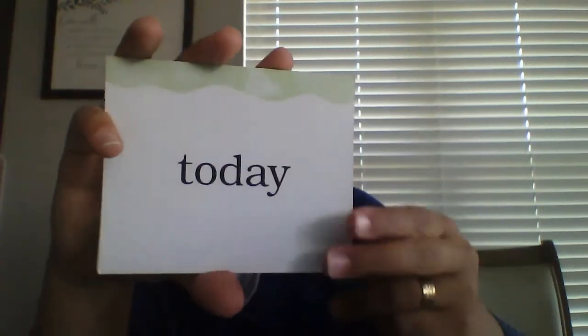Very good. There are our sight word cards. All right. Okay, so we're done with those.